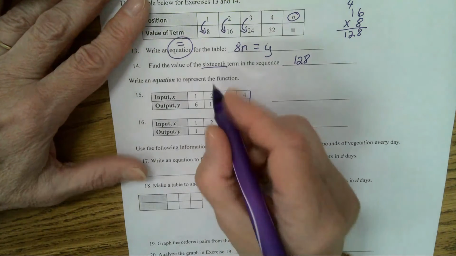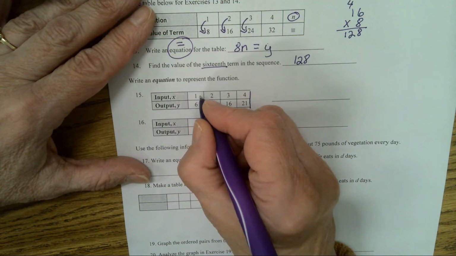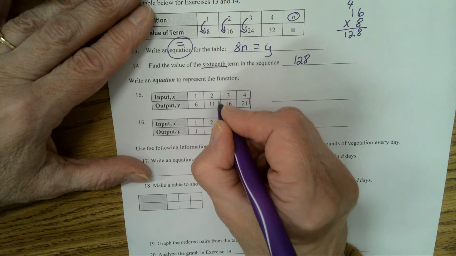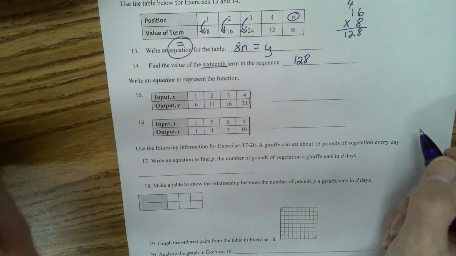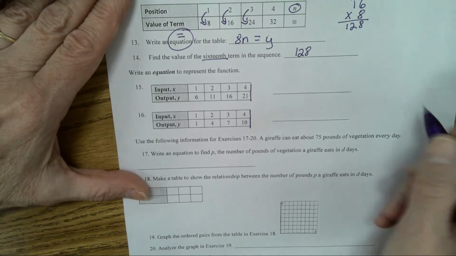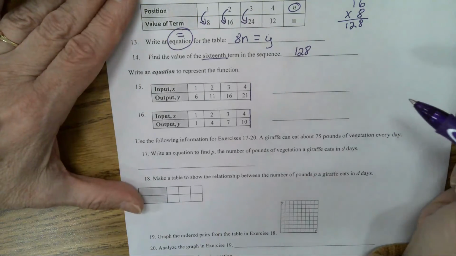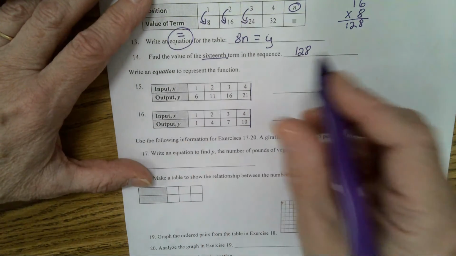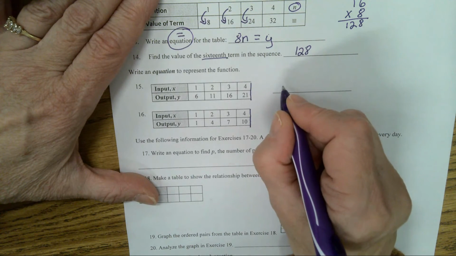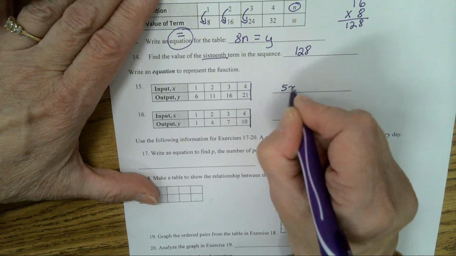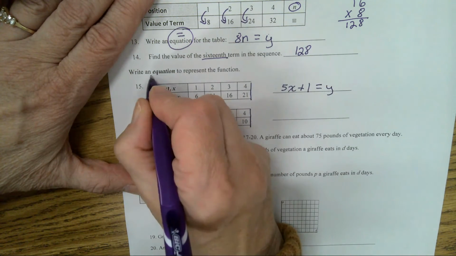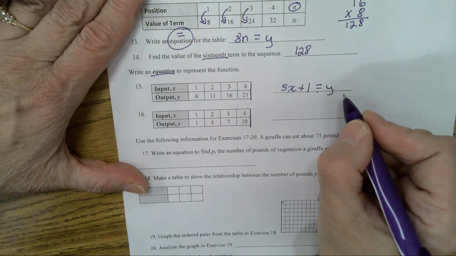1 times 5 is 5 plus 1 is 6. 2 times 5 is 10 plus 1 is 11. Now, kids, I think on your test tomorrow or Monday, they have things for you to choose from, so you don't have to guess. You can look at those to see if they work. So we said it was 5 times x plus 1 equals y. Equation, you have to have the equal sign, okay?